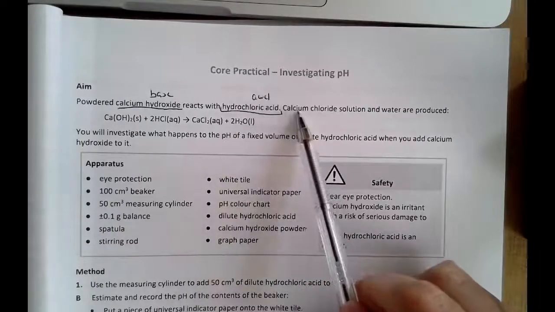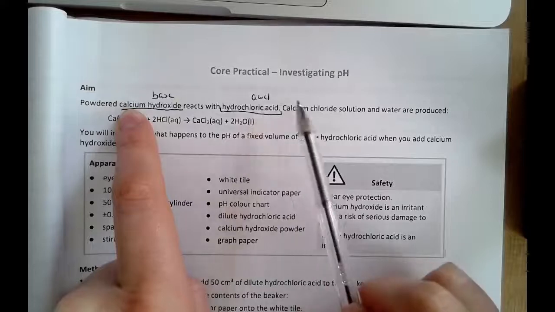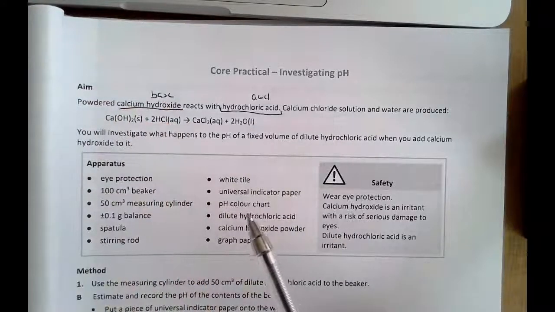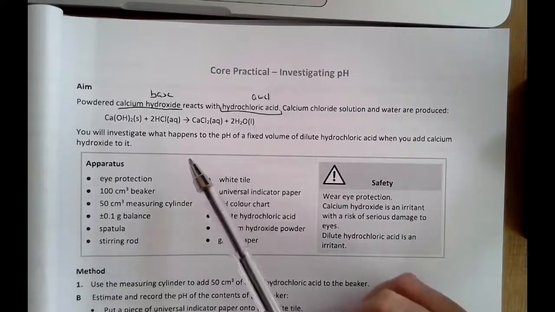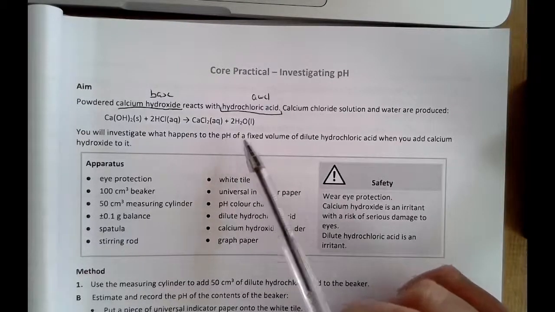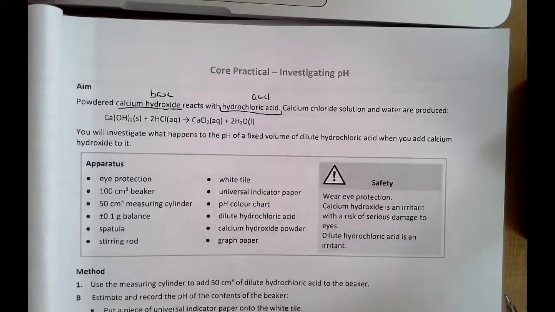So the salt is calcium chloride because they're taking calcium from the base and it ends in chloride from hydrochloric acid, and you're also forming water. What they want you to do in this experiment is investigate what happens to the pH of the acid when you add the calcium hydroxide to it.